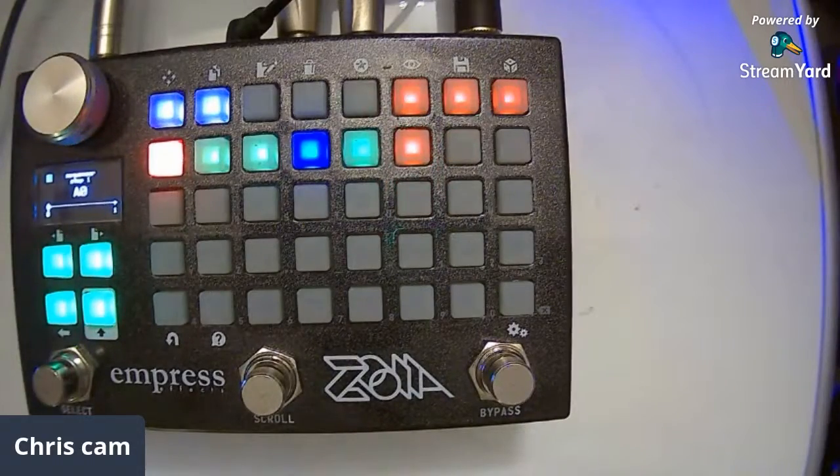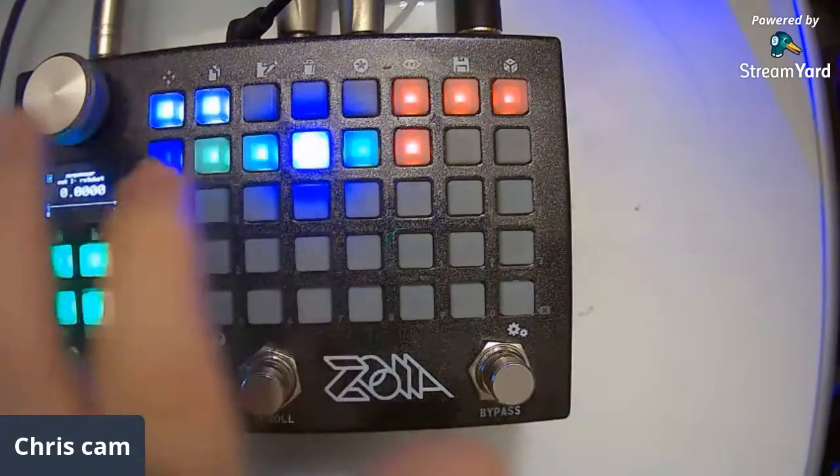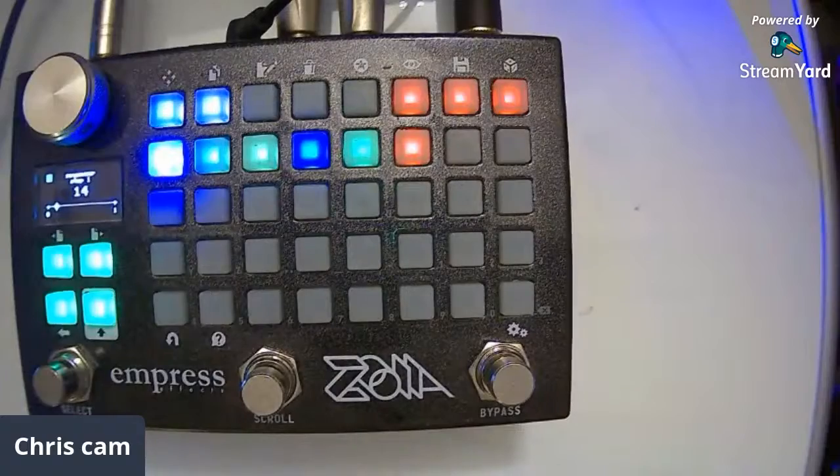And one last thing about the sequencer is that the first track of a sequencer, but not any of the other tracks, can be used as a CV destination.